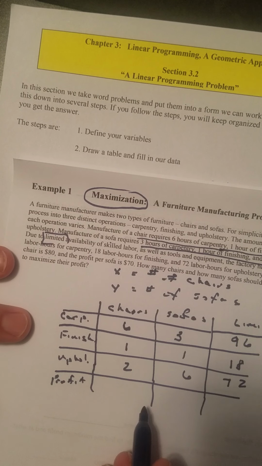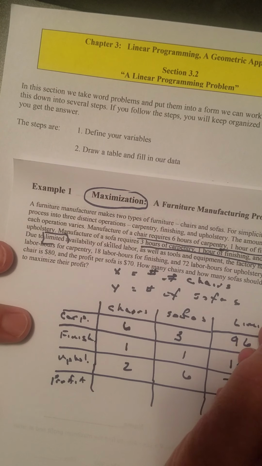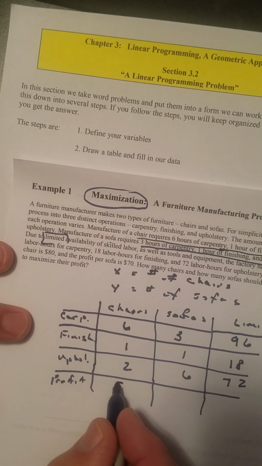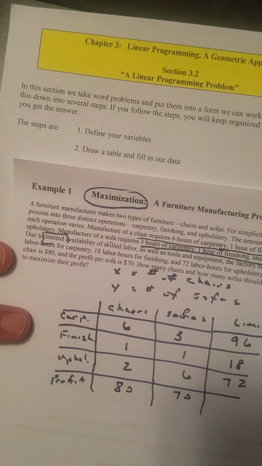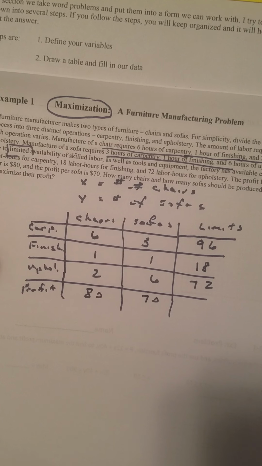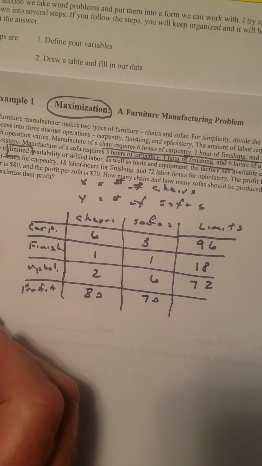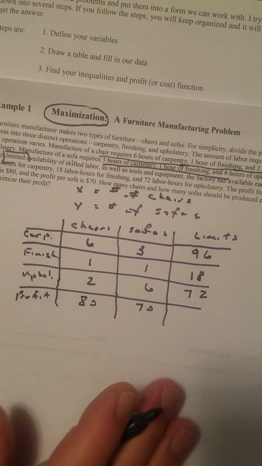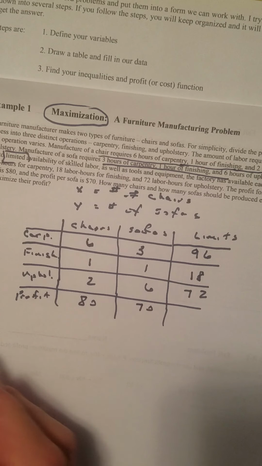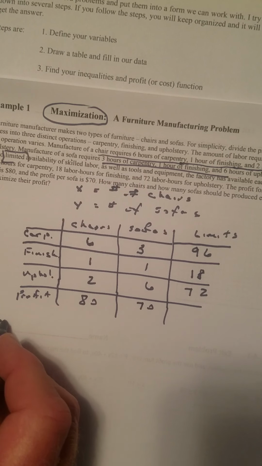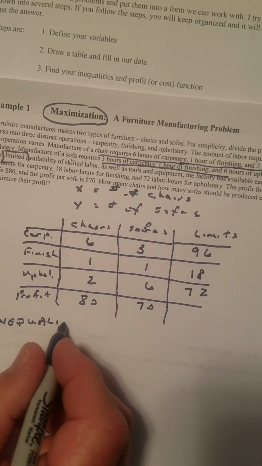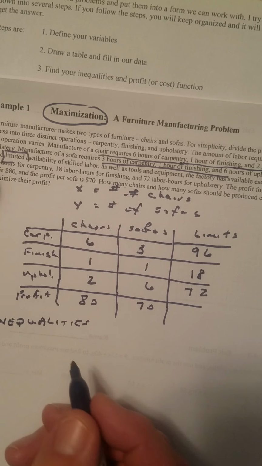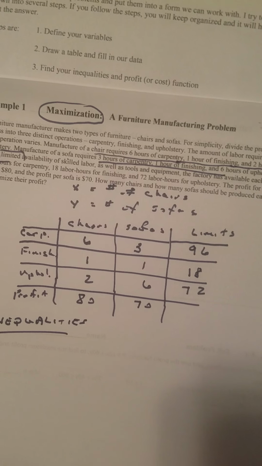Okay, and then on the bottom, the profit for each chair is $80, and the profit for a sofa is $70. So at this point, I've got my chart filled out. Okay, so the next step says we want to find the inequalities. This is the easy part.